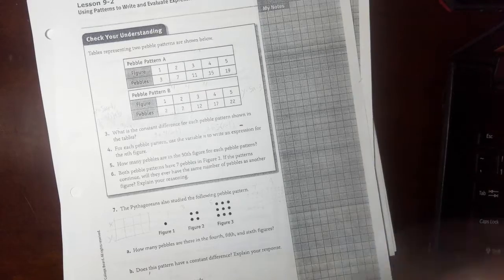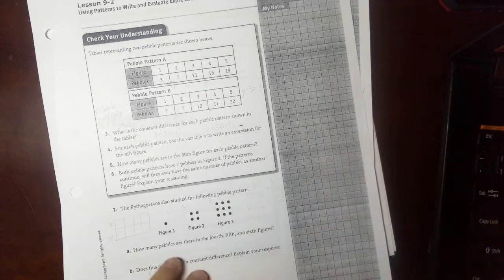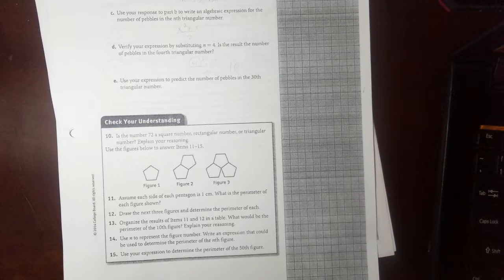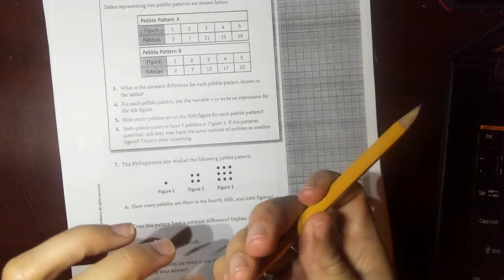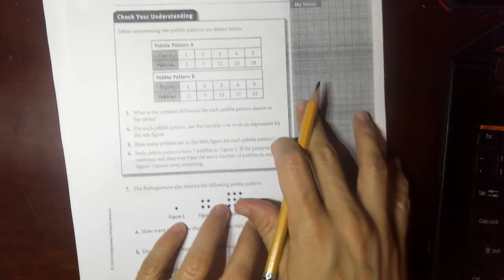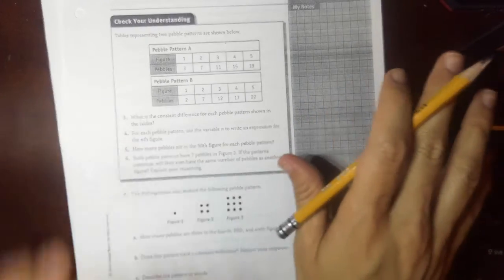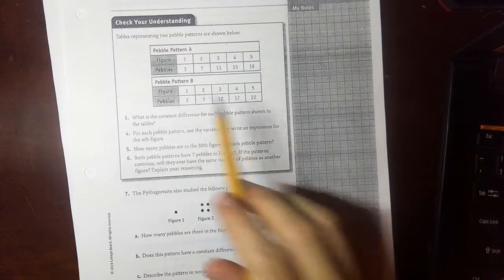So we're on to page 113. Sorry, I had some notes on there from before, and I had to erase that. So some of the stuff that I write is going to be different, so hopefully you didn't write any of that.